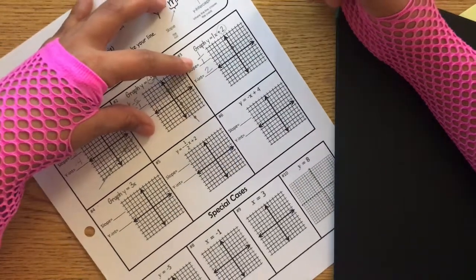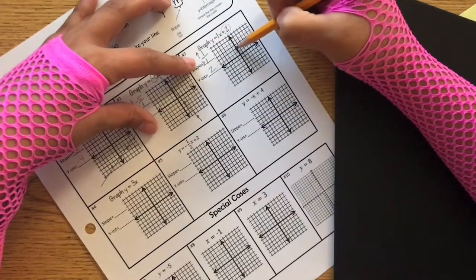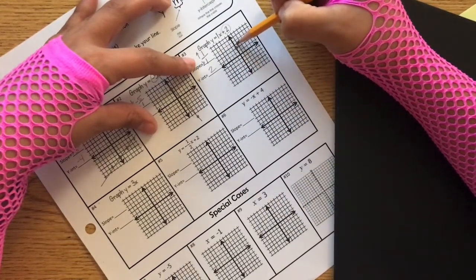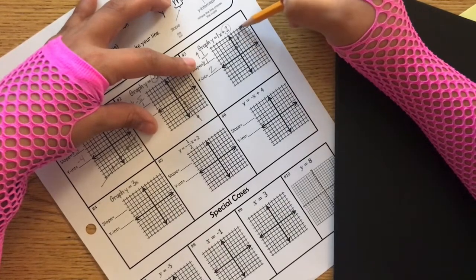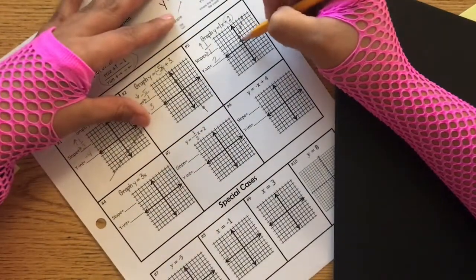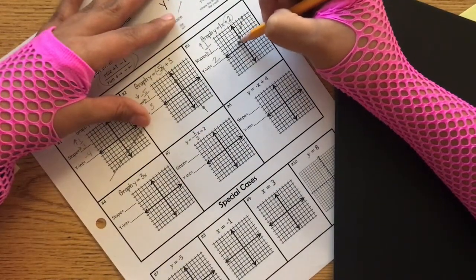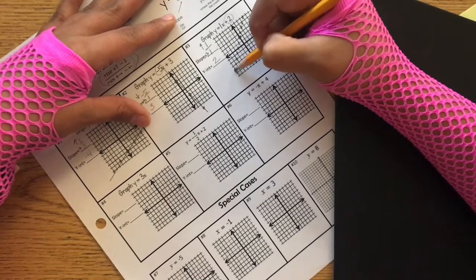Now, +1 over +1 means I'm going to go up 1, right 1 from +2. So I'm going to go up 1, right 1, up 1, right 1, and continue that pattern until I run out of space. To go the opposite direction, we're going to go down 1, left 1, and repeat that pattern.